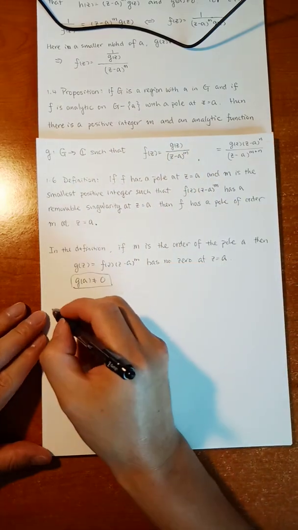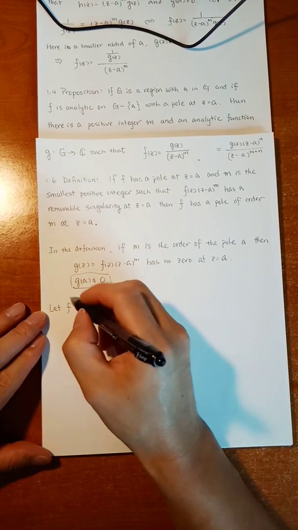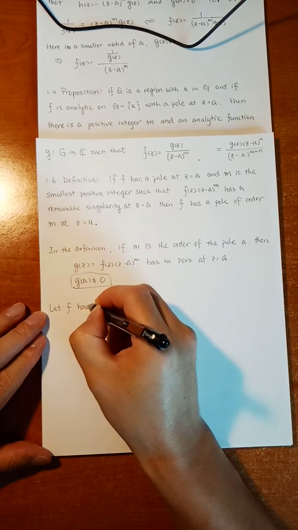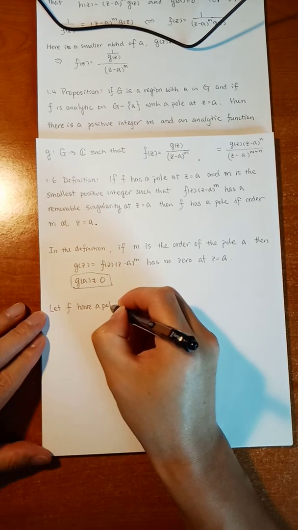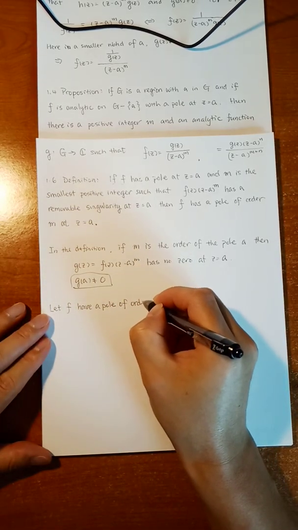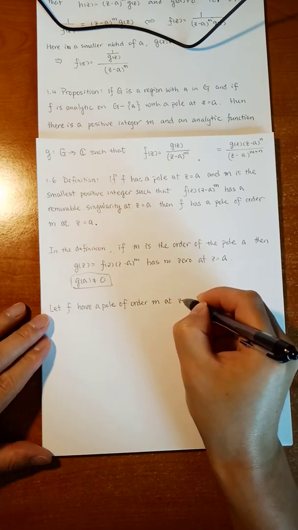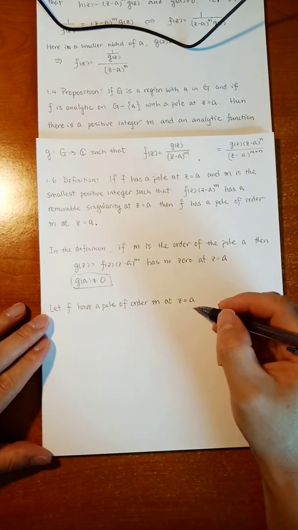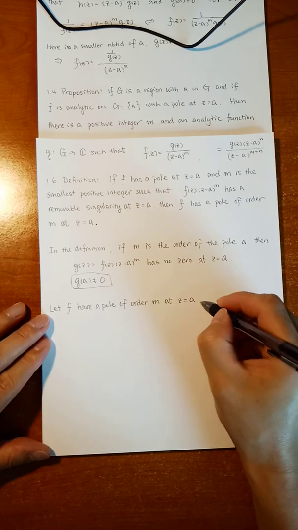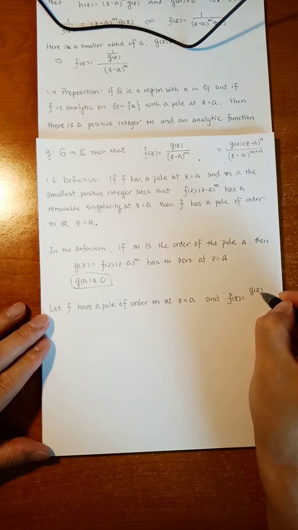Okay, so now let's continue this investigation. Let f have a pole of order m at z equal to a. And assume we already have f of z equal to g of z over (z minus a) to the mth power.